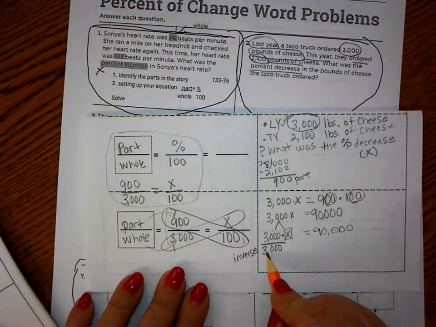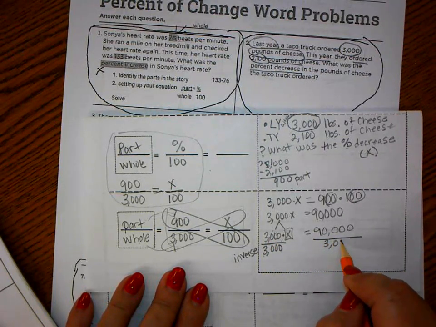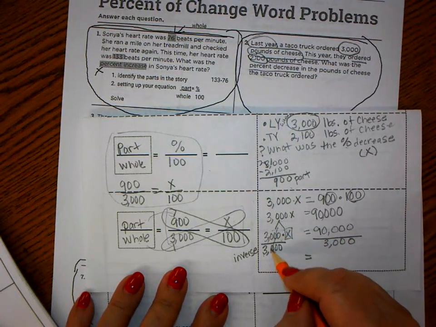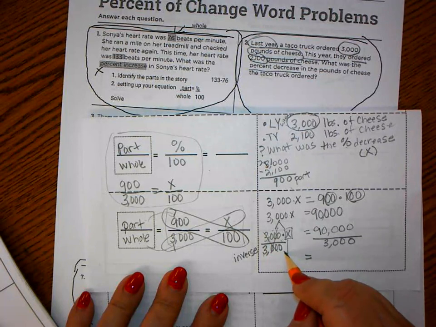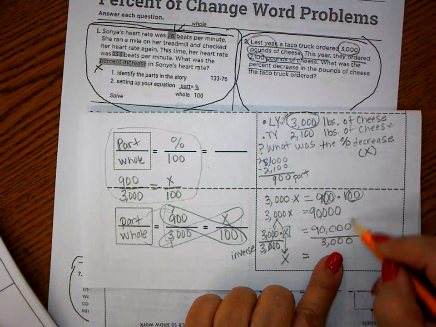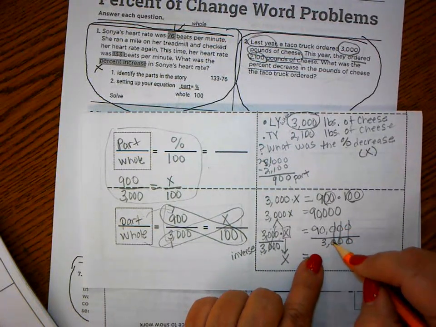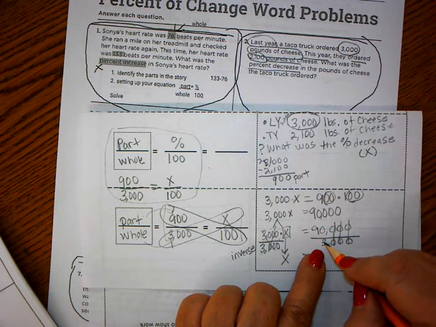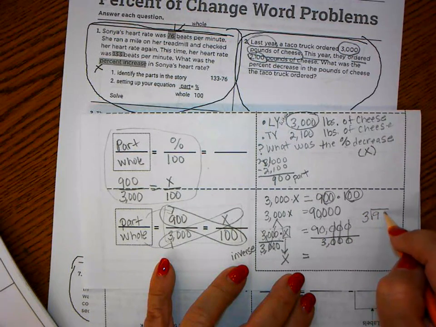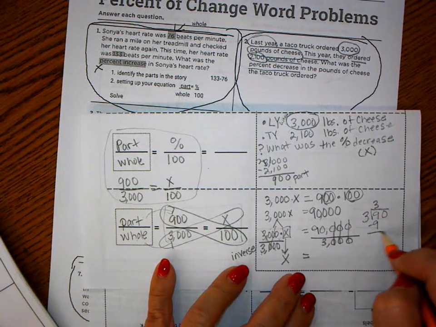So because I divided here by 3,000, I'm going to divide here by 3,000. Bring down my equal sign. Since these cancel each other out, I'm left with just x. Because I'm dividing by zeros, I can eliminate my zeros, and now I'm left with 90 divided by 3. So just so that you can see it, 3 goes into 9 3 times. It's 9.